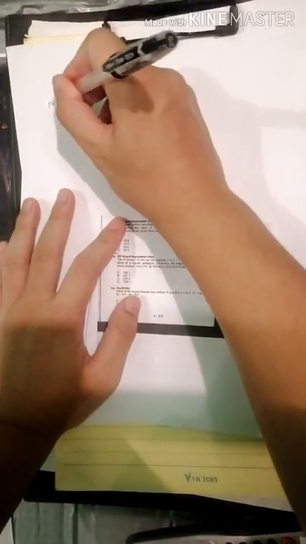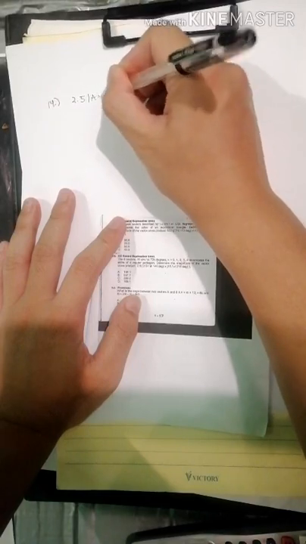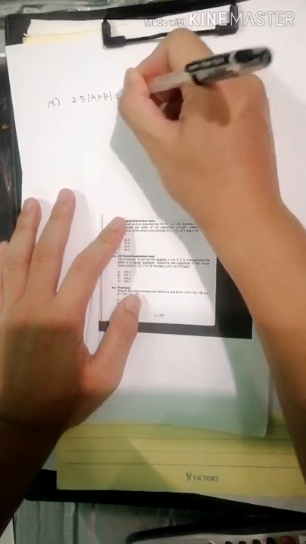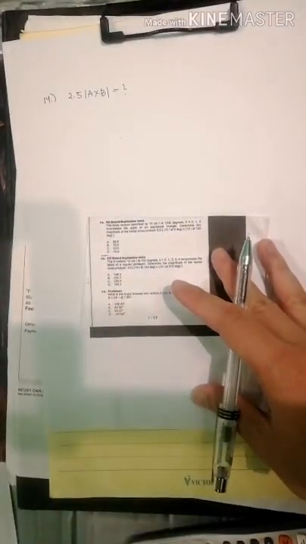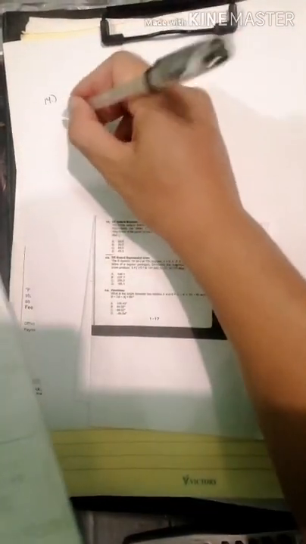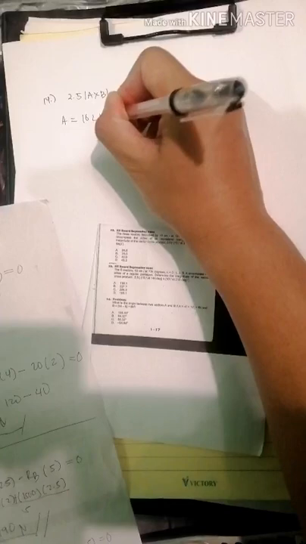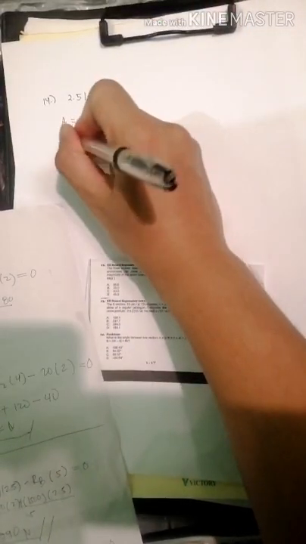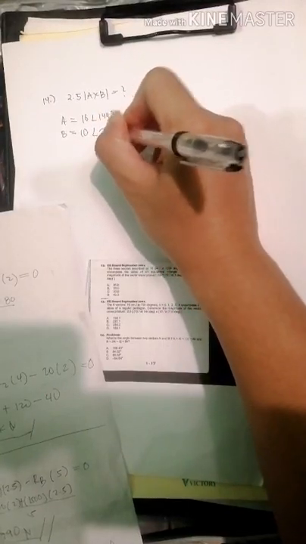We are looking for 2.5 times A cross B. So what do we do? Let's write the given first: A equals 10 at 144 degrees, and B equals 10 at 216 degrees.